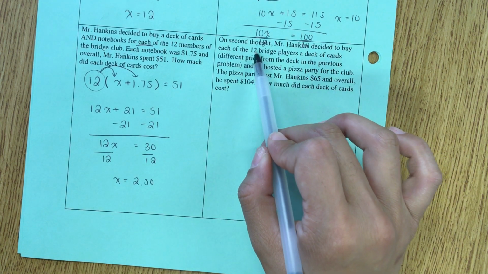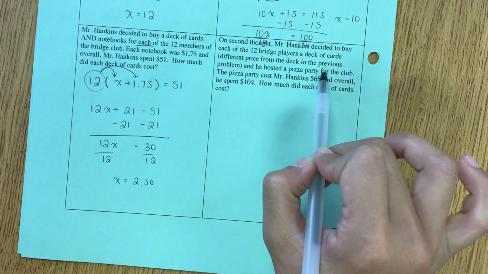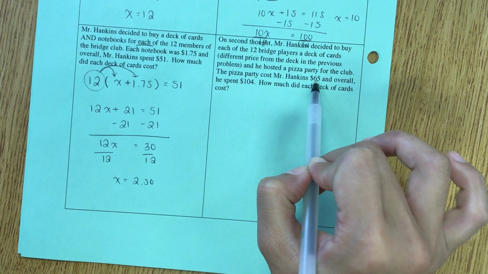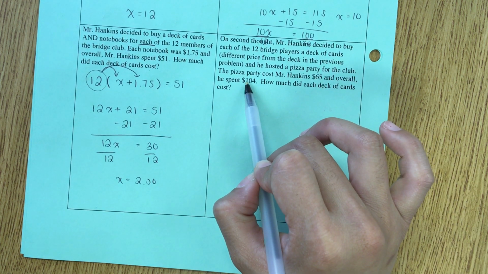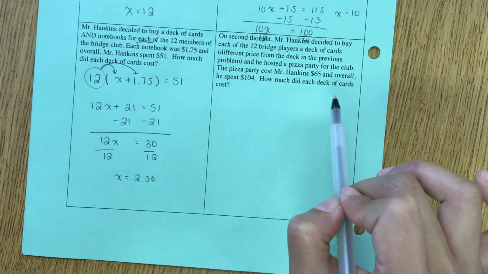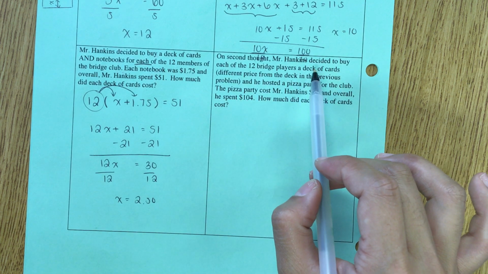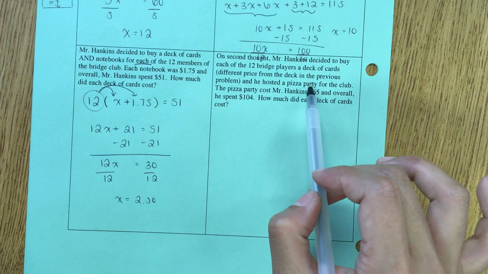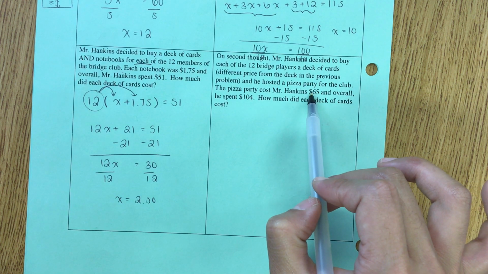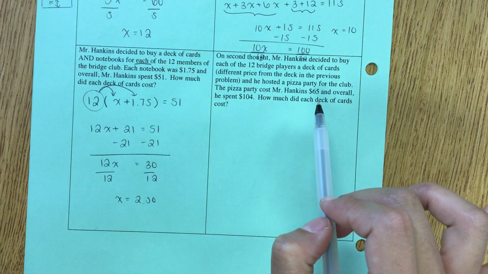So he ended up buying a deck of cards for each of the 12 members, and he hosted a pizza party for the club. And that party cost him $65 in total, and he spent $104 on both the decks of cards and that pizza party. Now, the thing that you need to realize about this is that each kid got a deck of cards, which we don't know the price for. Each kid did not get their own pizza party for $65. Instead, the entire class shares this $65 right here.